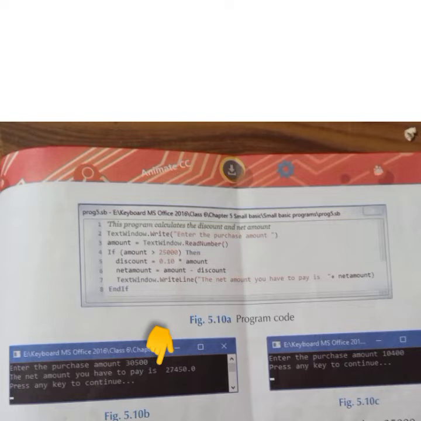So amount we have is 30,500, then discount we calculated by using the fifth line formula. After calculating the net amount, it displays the amount on the output screen: the net amount you have to pay is 27,450.0.